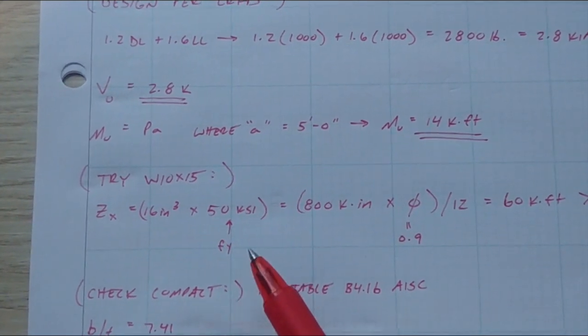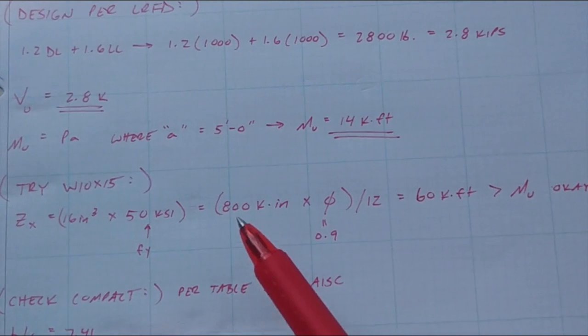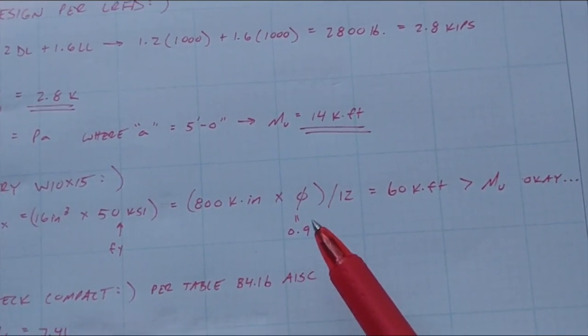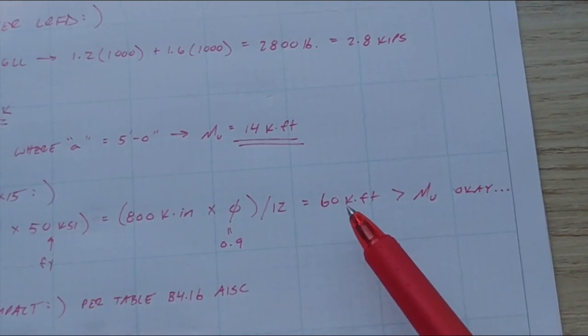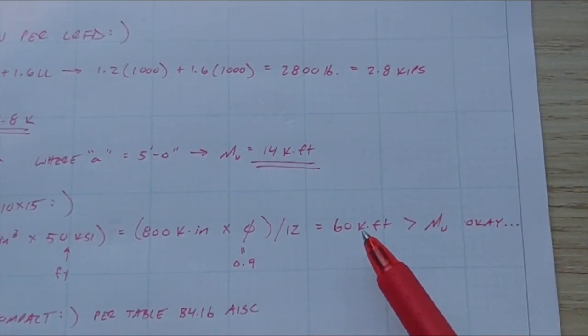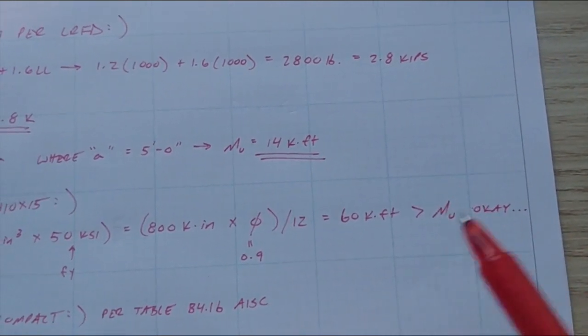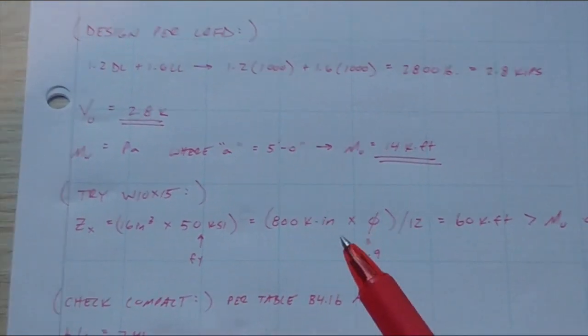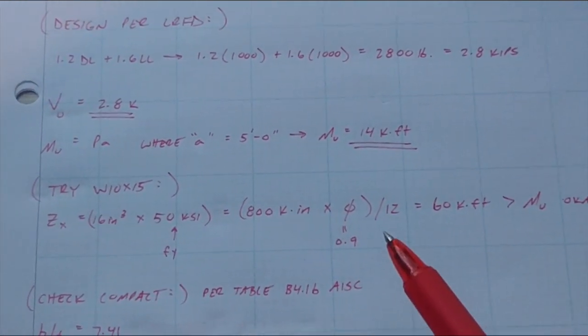Fy is 50 ksi. And that gets you 800 kip-inch times phi of 0.9, divide by 12 to get it into kip-feet, gets you 60 kip-feet. So phi Mn for yielding is greater than Mu, so we're okay there. So we have a section that we know might work out, at least for the first check.